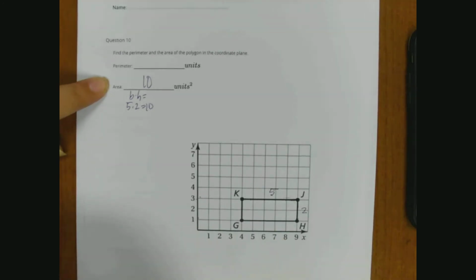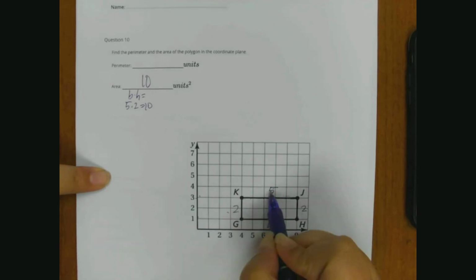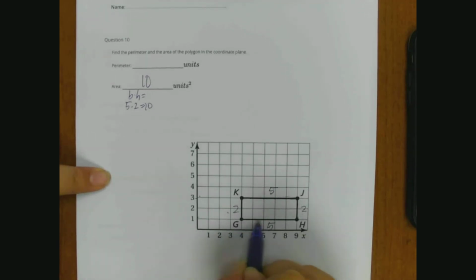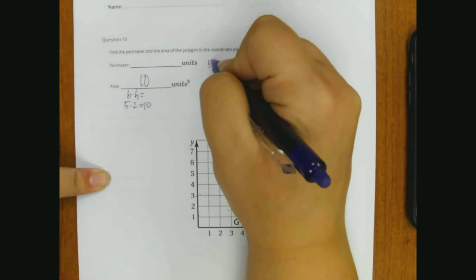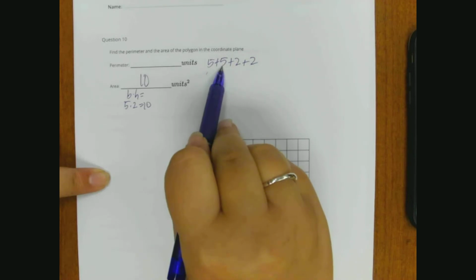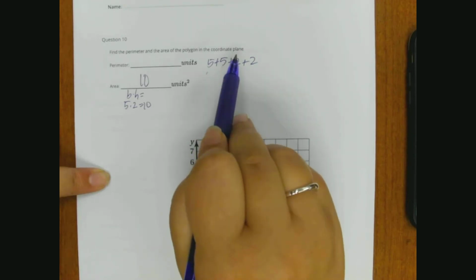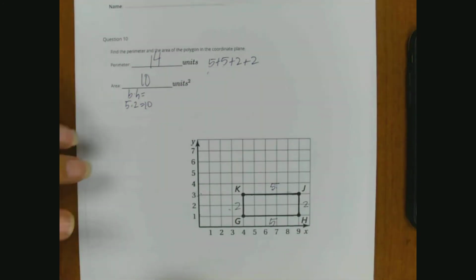For perimeter, we need to add up all of the sides. And so we can know that those are exactly the same because they're parallel to each other. So you've got 5 plus 5 plus 2 plus 2. So 5 plus 5 is 10, 10 plus 2 is 12, and 12 plus 2 is 14. So it's 14 units on that one.